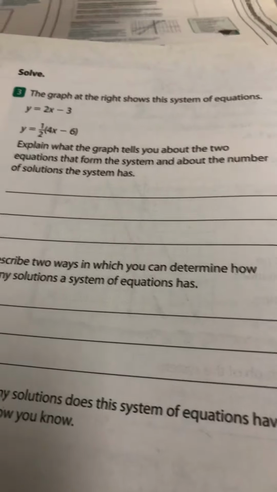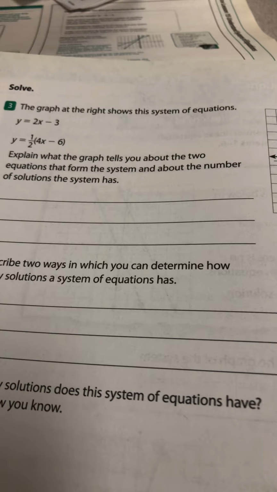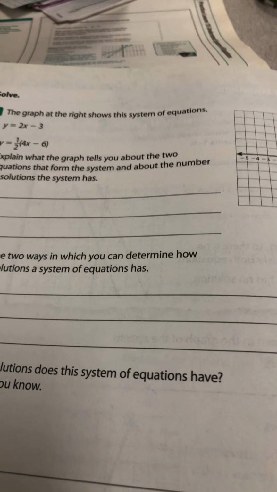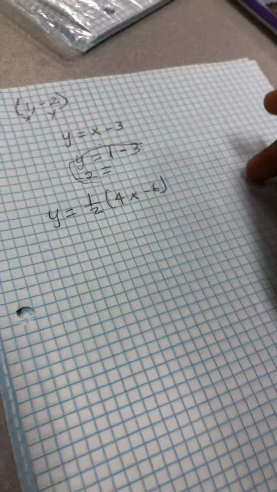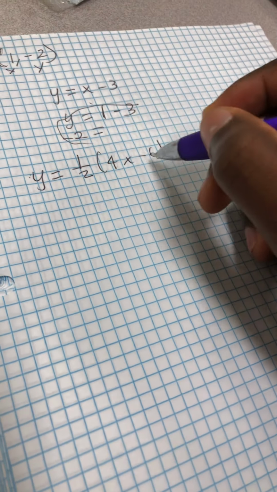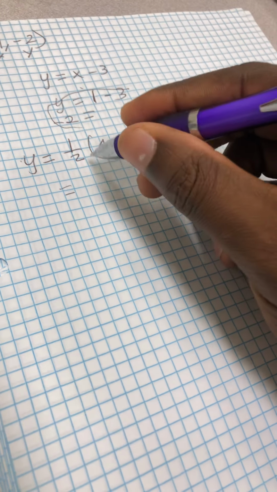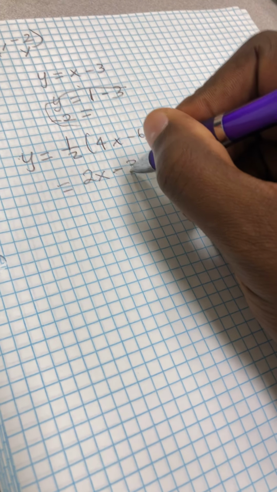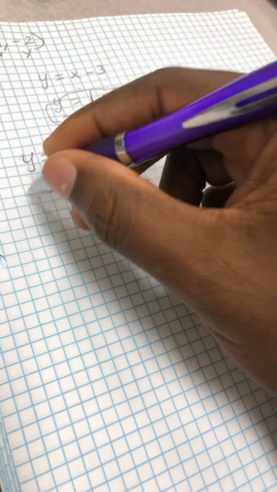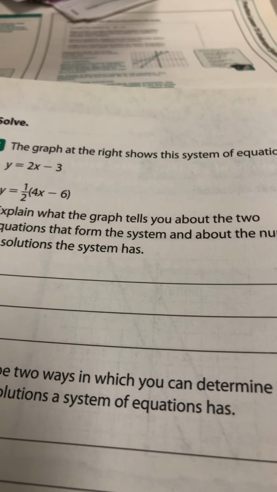equations are true. While both of the equations don't look the same, when we solve the second equation, y equals 1/2 (4x minus 6), remember, if you have parentheses, you use the distributive property to get rid of the parentheses. As soon as I do that, I get half of 4, which is 2x, and half of 6, which is 3. So y equals 2x minus 3 is the same thing as my first equation, y equals 2x minus 3. That tells me that this has infinitely many solutions.